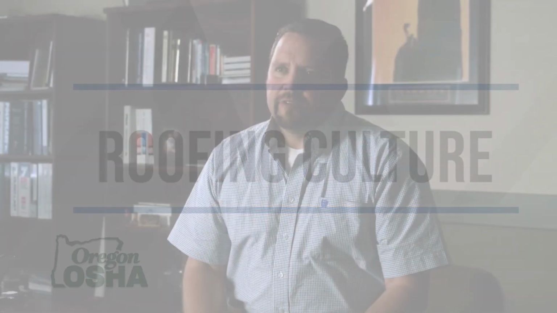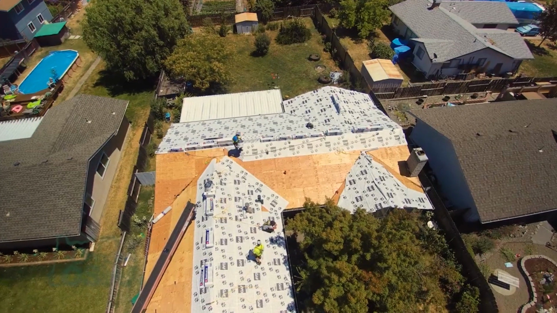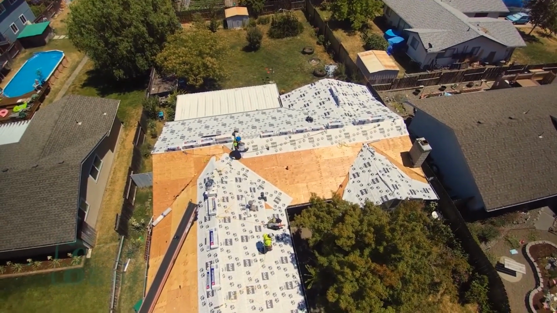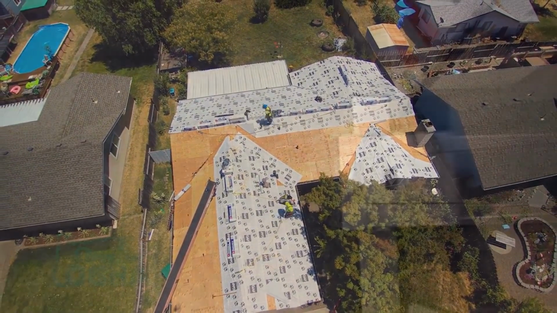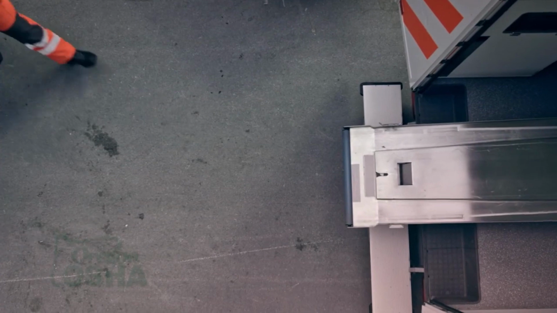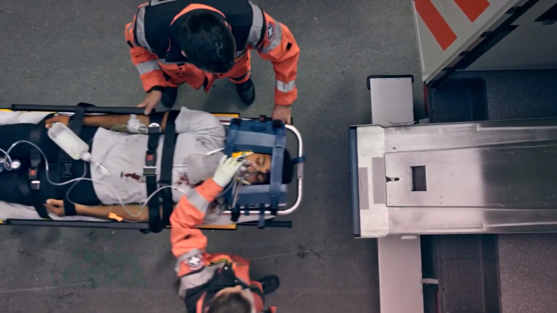So at Pressure Point Roofing, the culture of safety that has taken years to develop is one that we find important because we find that it provides our employees a more secure feeling of safety, working in a very dangerous field. It's not a job that you can take lightly because it can happen that fast where you're on the ground.